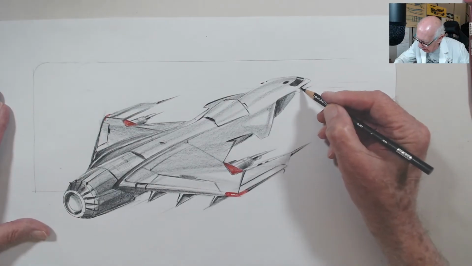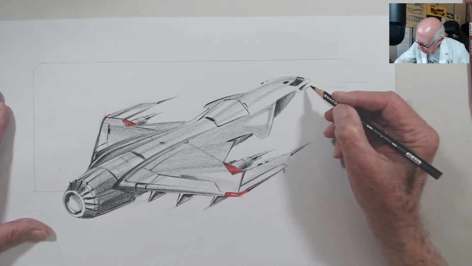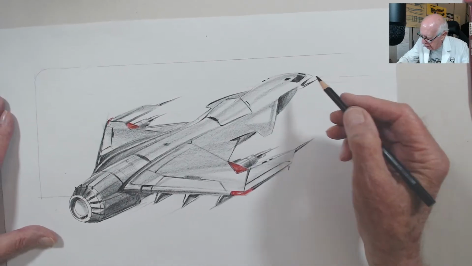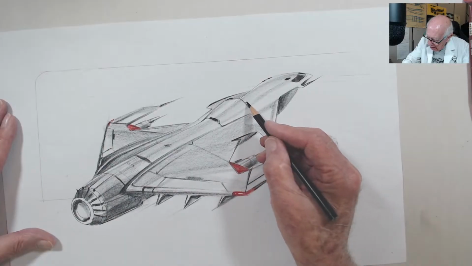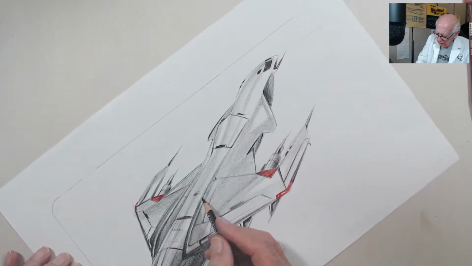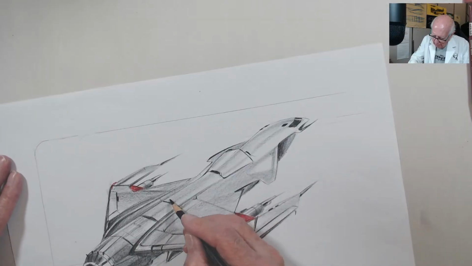So let's put a little more definition up front here so we don't lose it. And there she is, up on top. Same here with this. Back into this. Now, a little bit more definition along and through here.